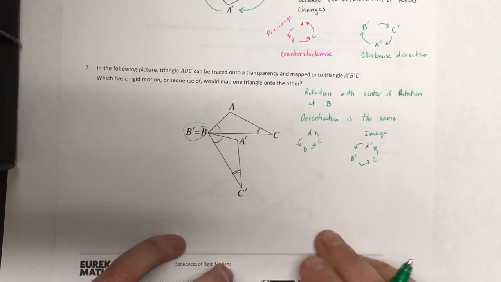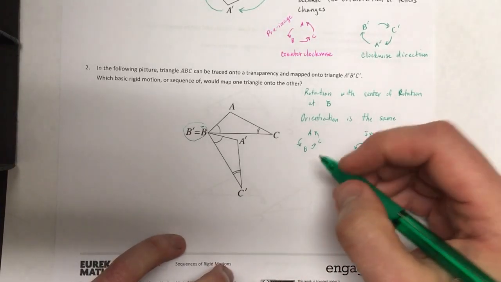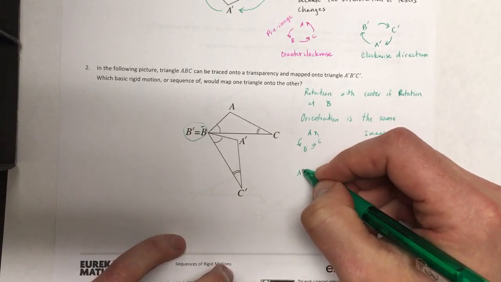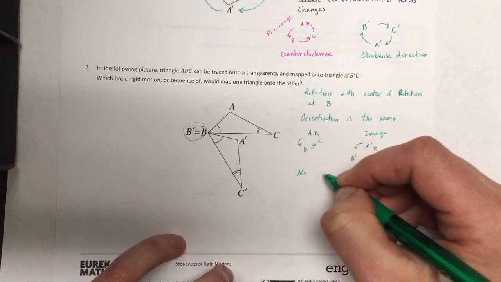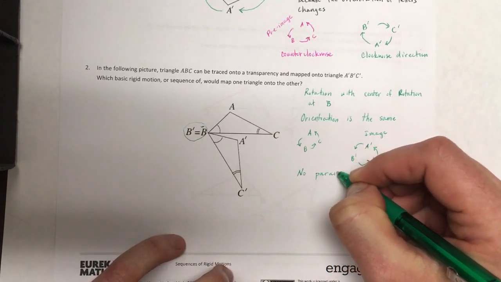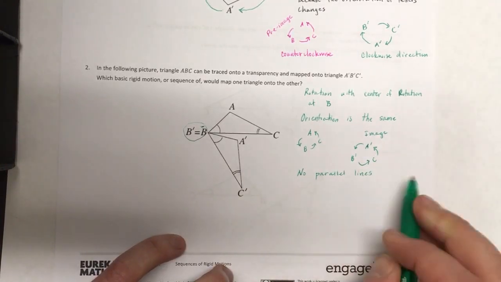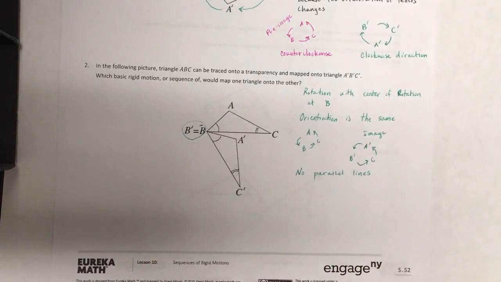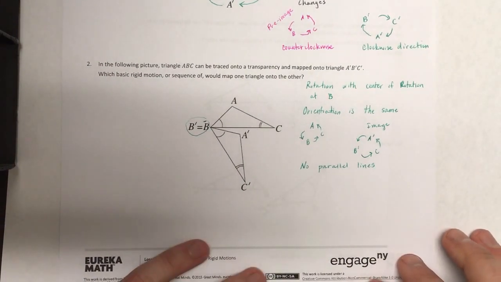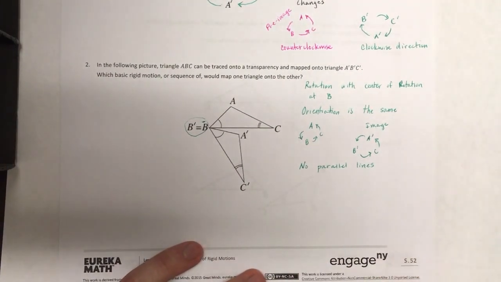So you might be wondering, well, could it potentially be a translation? And what I do notice is that there are no parallel lines. And so if there are no parallel lines, you know that you do not have a translation. So by process of elimination, we know it is a rotation.